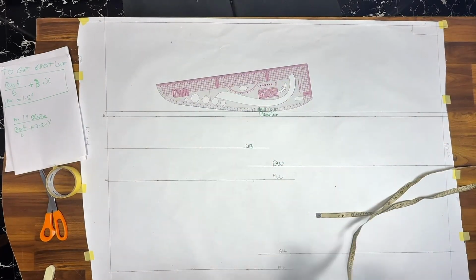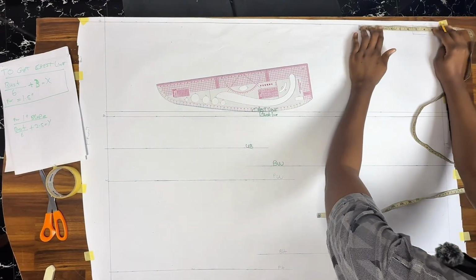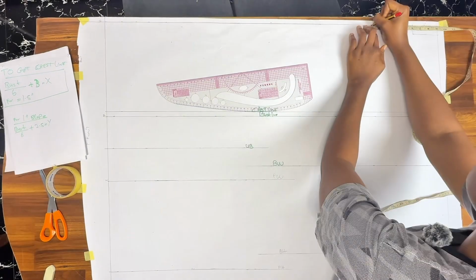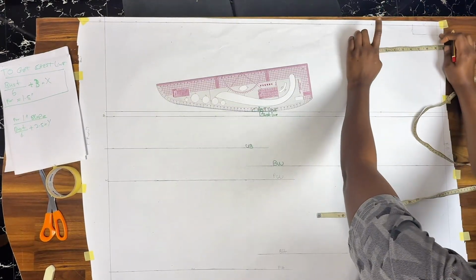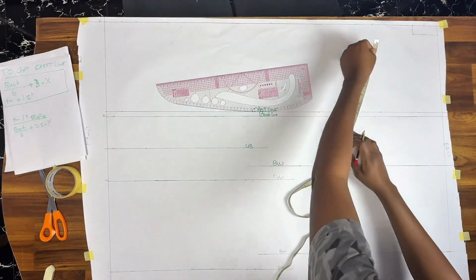My shoulder is 16. 16 divided by 2, that is 8. So I'll just use this 8. I've marked 8, so I'll come down by 1.5.